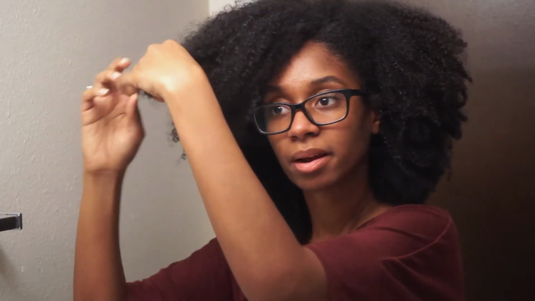3C-4A-esque. Here are my curls. You can see they're pretty spirally, I guess you can say. And this is how my hair mainly is at the front half of my hair. They're all pretty spirally. So that's why I consider that to be 3C.